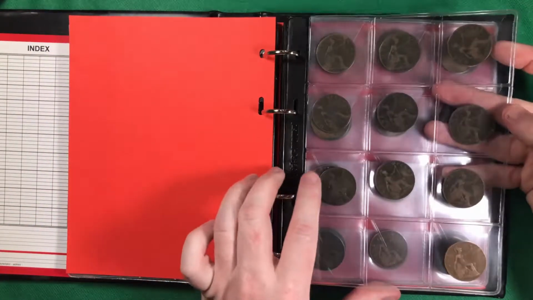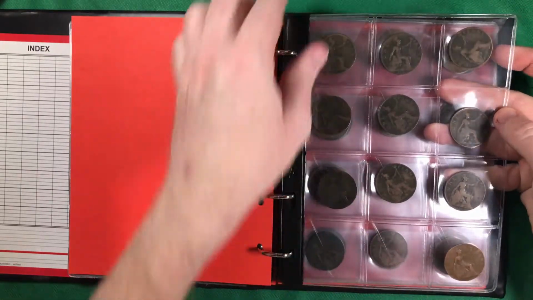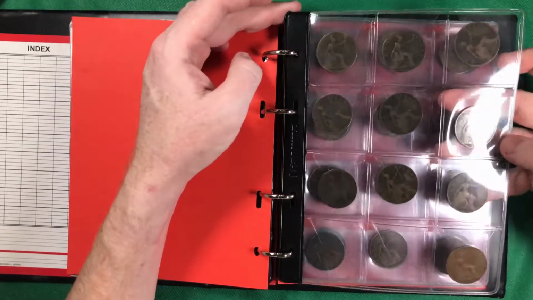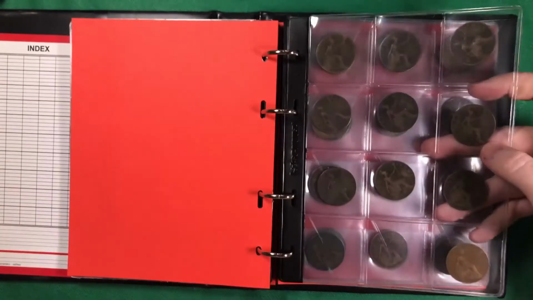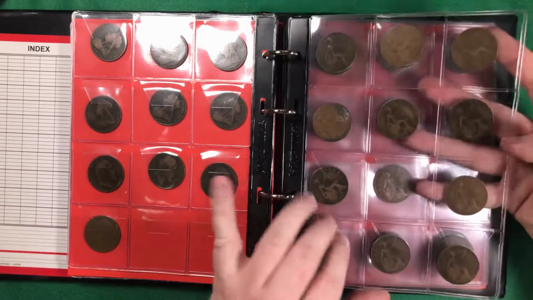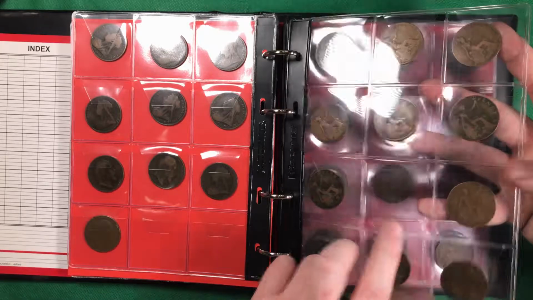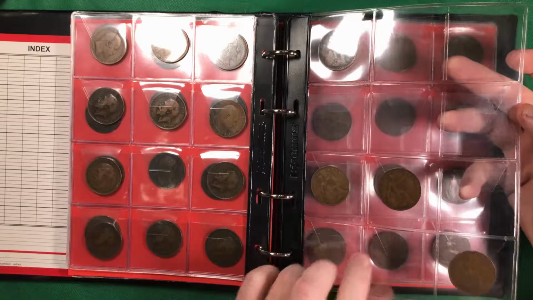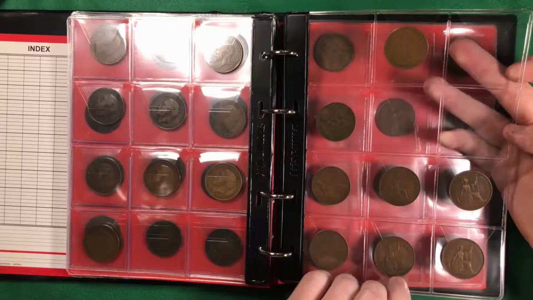So we have got quite a nice collection of the 1 pennies. So we've got from 1896 right the way through to 1903. We're missing 1904, 1905. The only one we're missing off that page is 1913. So we've got a couple missing off that page. Again, a couple missing now.